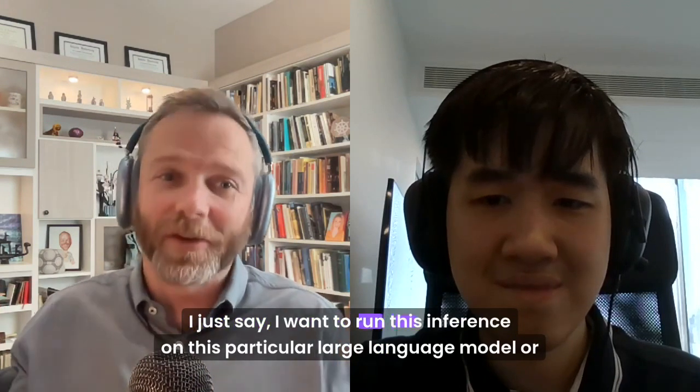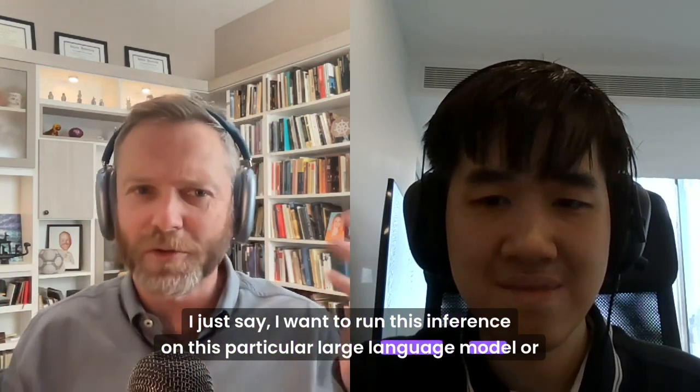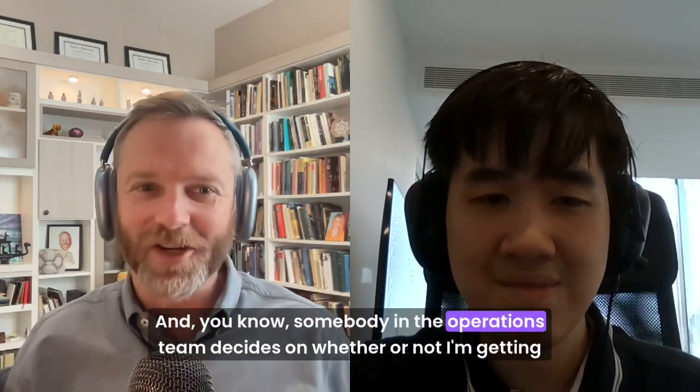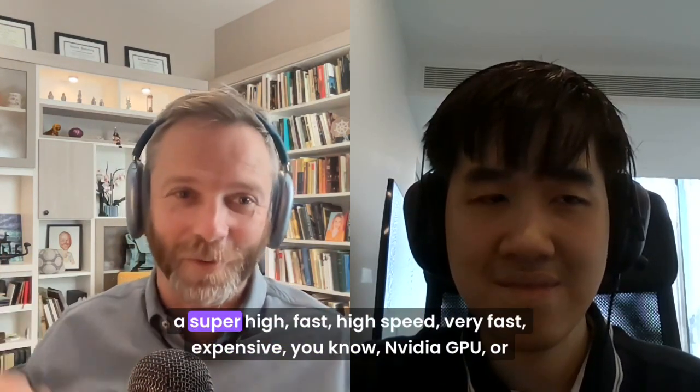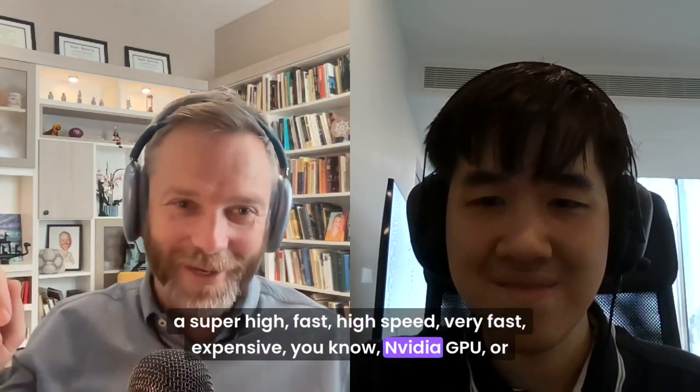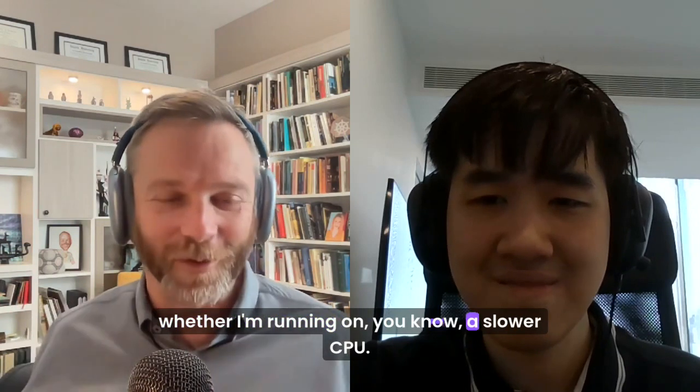I just say, I want to run this inference on this particular large language model or whatever, and it delivers it to me. And somebody in the operations team decides whether I'm getting a super high speed, very fast, expensive NVIDIA GPU or whether I'm running on a slower CPU.